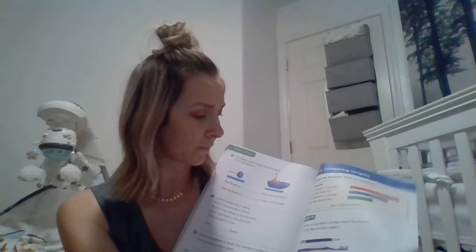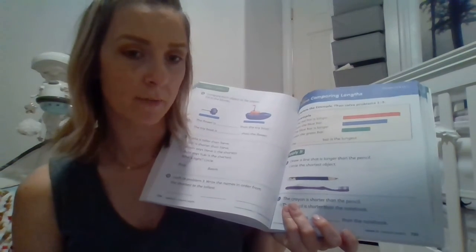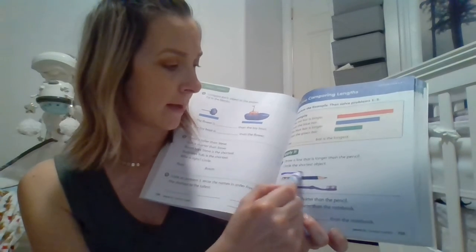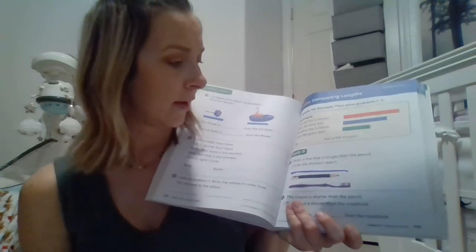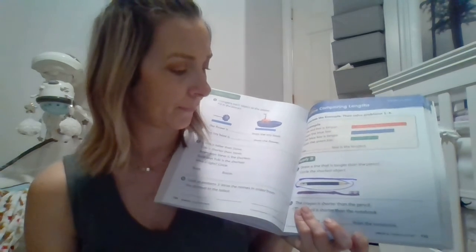And then day 5 or day 4 on Thursday, it's the same thing except now we're circling it and drawing lines. So this page, let me move it down a little bit. It says draw a line that's longer than the pencil, circle the shortest object. So it's 2 steps. So draw a line that's longer than the pencil. Then it says circle the shortest object. That would be the pencil.